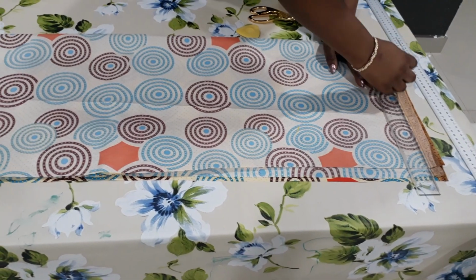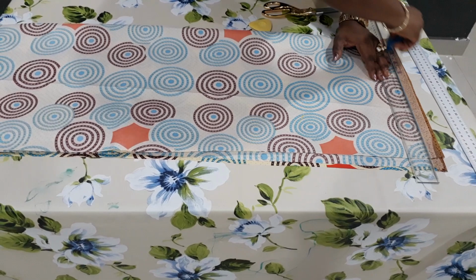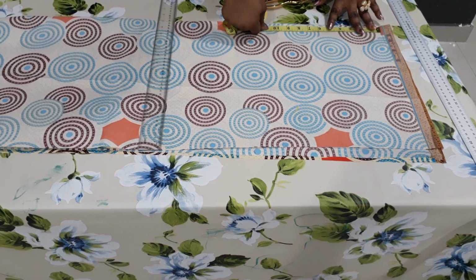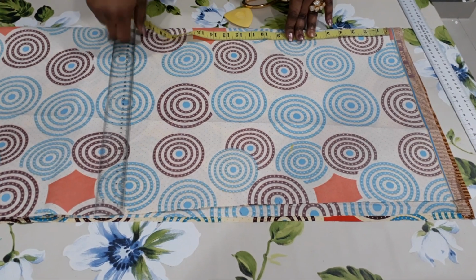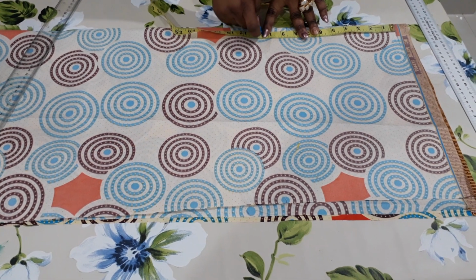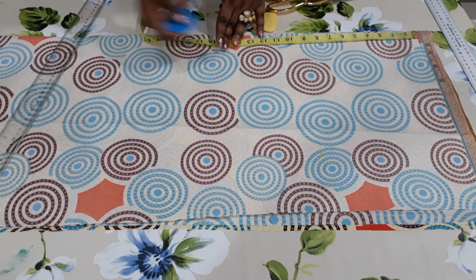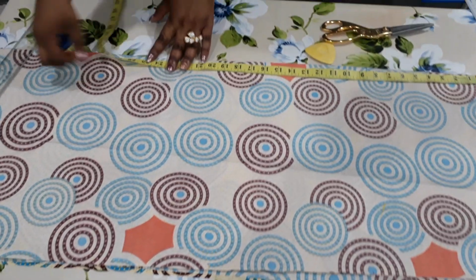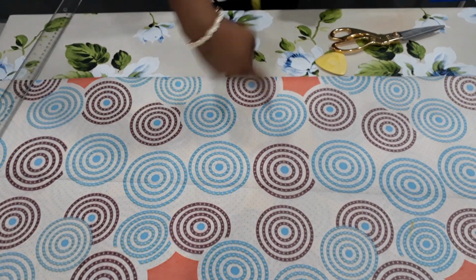I will draw a straight line which will be the base for my measurements, which is here. Then the next thing is half of my armhole, which is 8.5. Then the bust point, which is 10.5. Then my waist. You should be taking your own measurements. Then my hip, which is here. After your hip, it will be the length of the top. But I will make this into a straight line first.